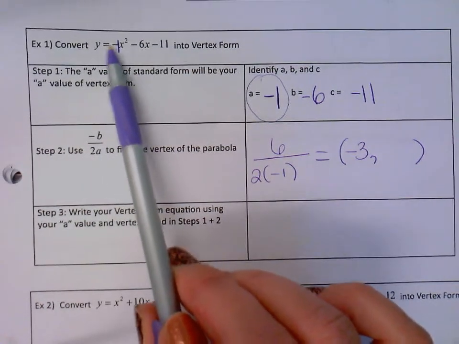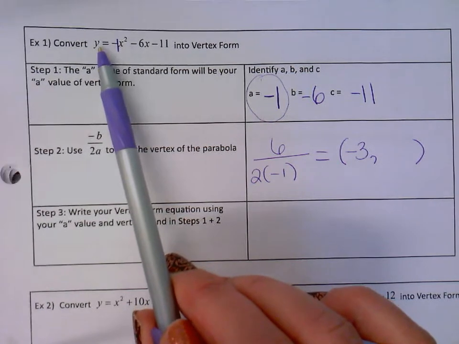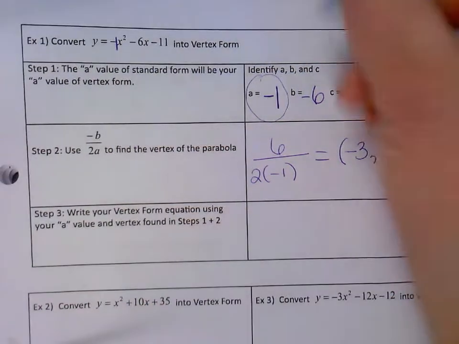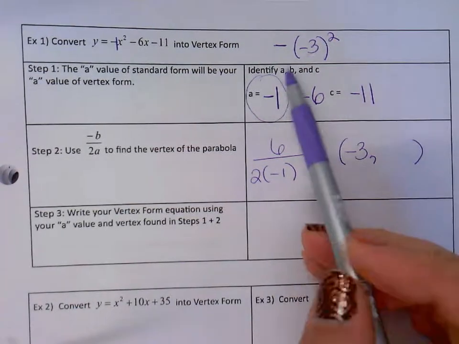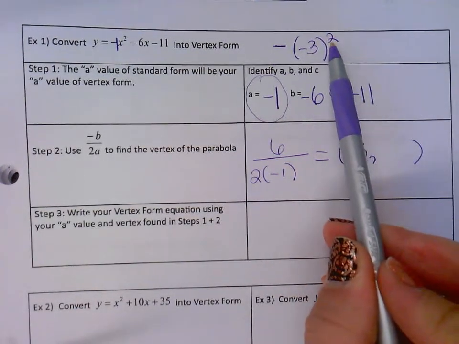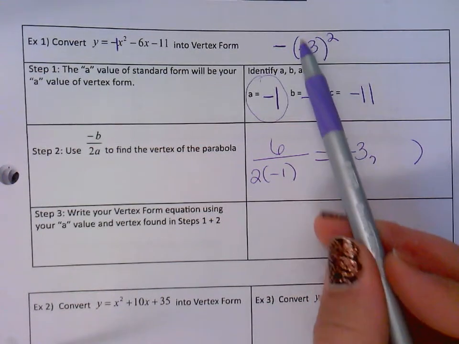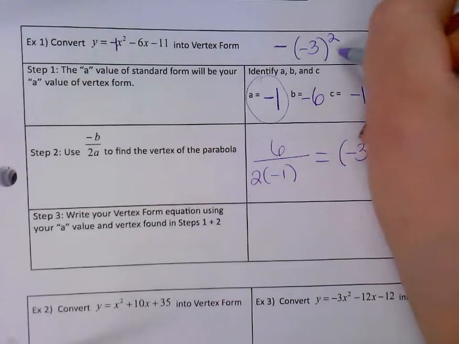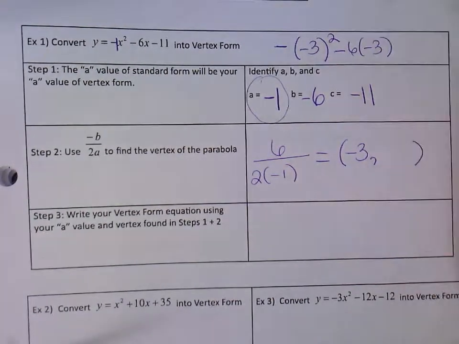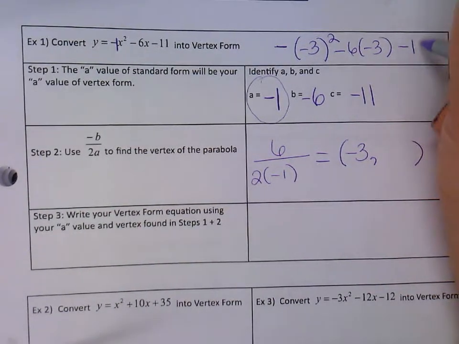It has a negative in front of it. So it has a negative, then x squared, and x squared is -3 squared. So even though this becomes +9, this is going to make it a -9. And then -6 times -3, and then -11.